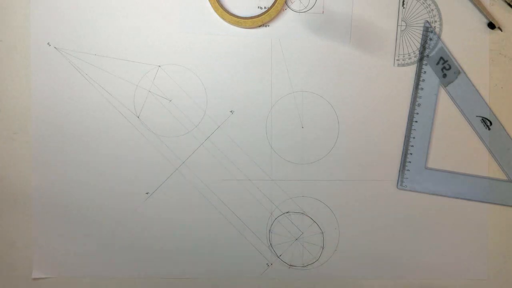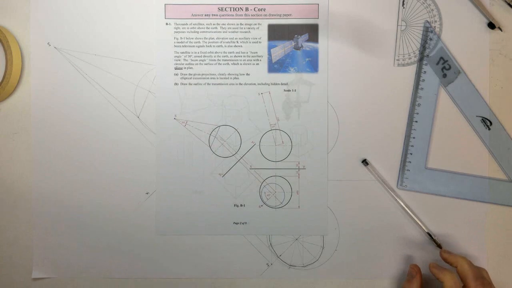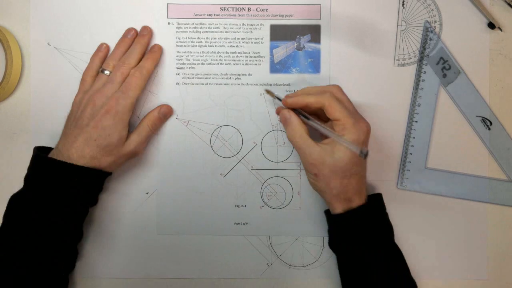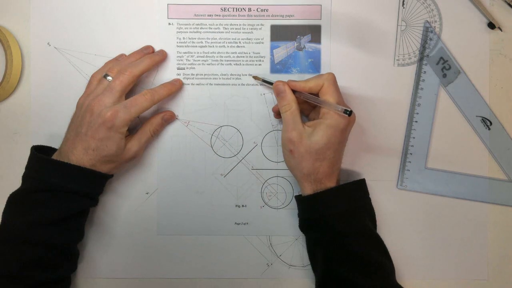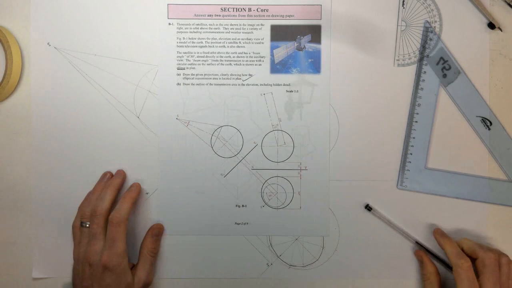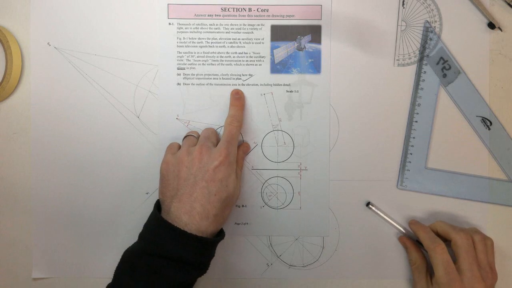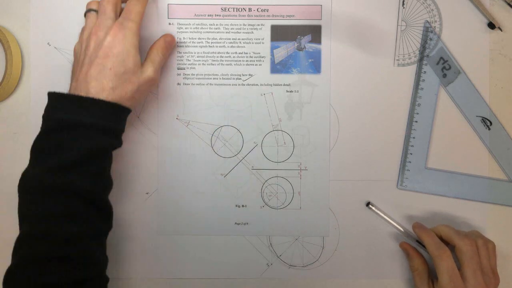Okay, so there's our ellipse. We've completed our plan view there. Draw the projections clearly showing how the elliptical transition area is located in plan. Done. Right, now we want to draw the outline of the transition area in elevation, including hidden detail.